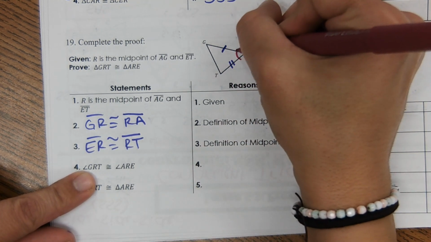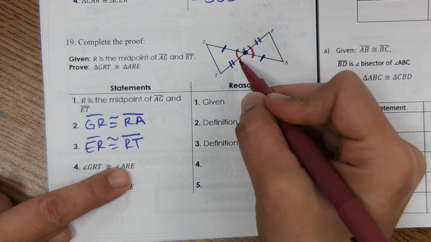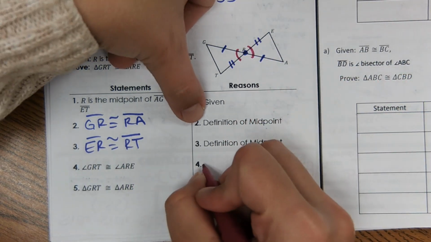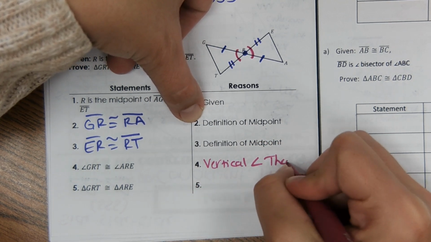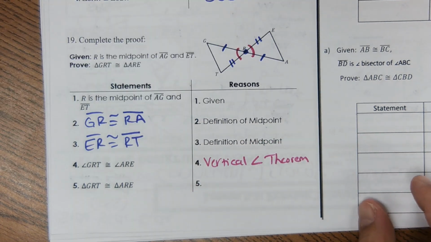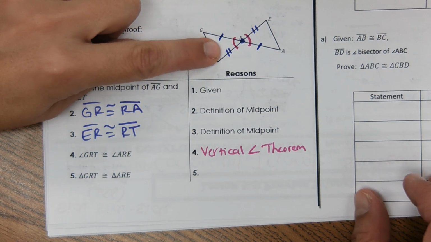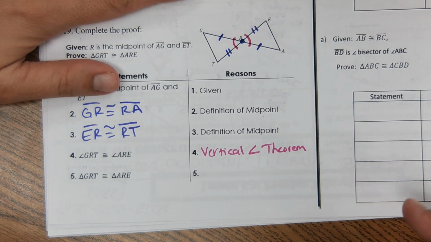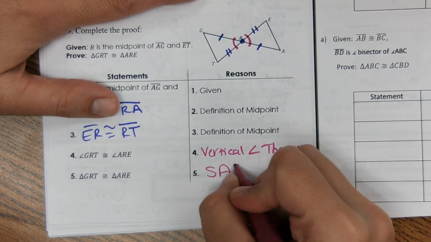GRT, this angle, is equal to ARE. Okay, well, those are equal because they're vertical angles. So the reason here would be vertical angle theorem. And now to prove them congruent, I'm just looking at whether they have side, angle, or whatnot. So I see side, angle, side, side, angle, side. So the reason is side, angle, side.